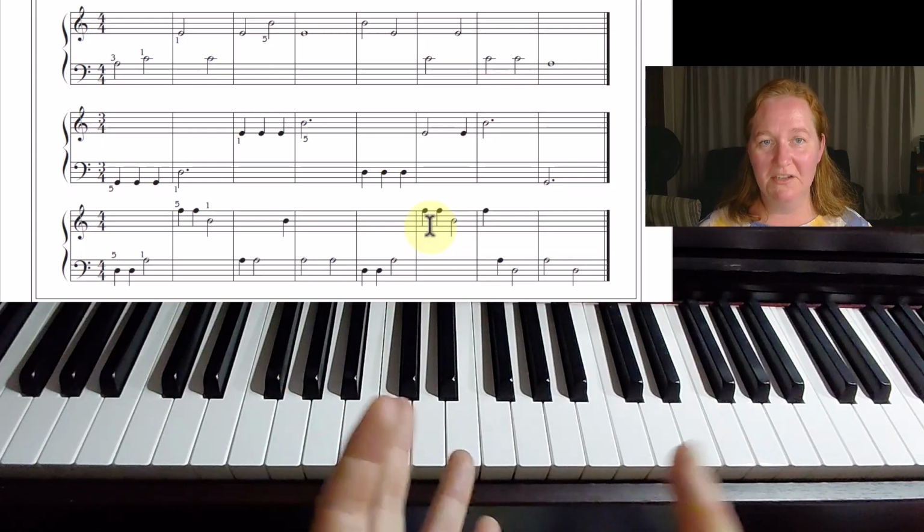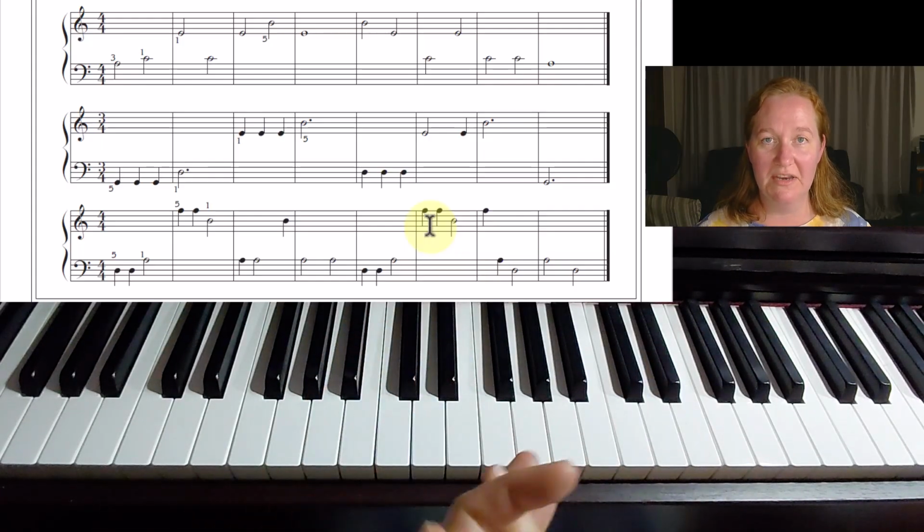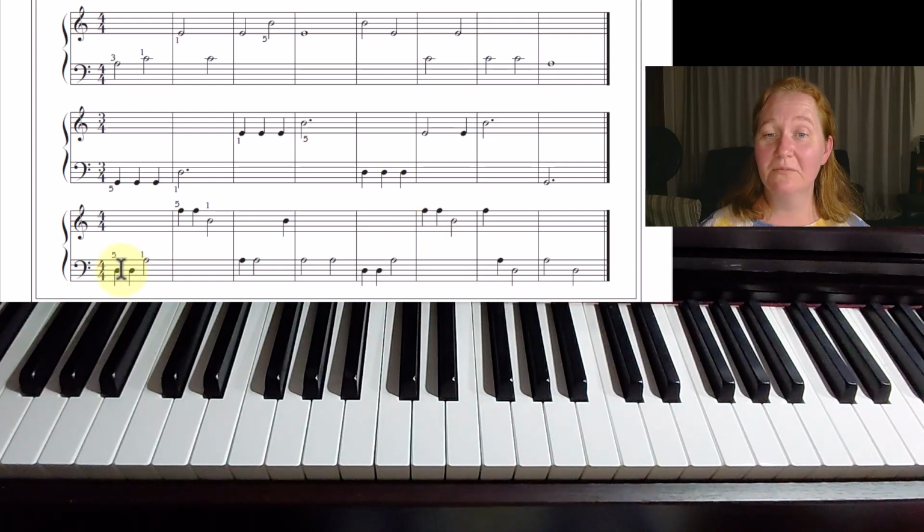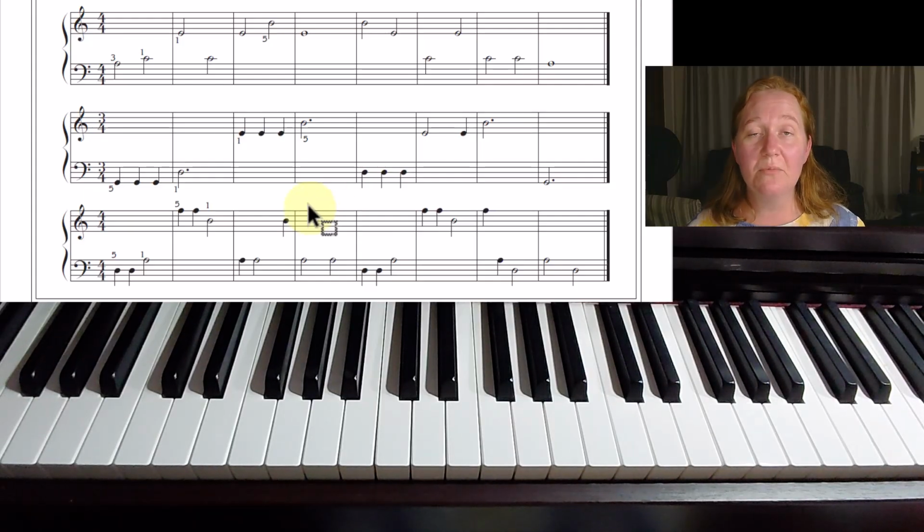Where on the page it is, what note it is on the keyboard, and what the name of the note is. And while you're doing that, you also need to keep track of how long the note is. Is it 1 beat or 2 beats or 3 beats or 4 beats? We've got on this page 1, 2, 3, and 4 beat notes. So all of that is having to happen at the same time. So you can see why reading music is complicated, but as you practice, as you go through this course, which is very well designed and very well put together, you'll be able to do all of this.